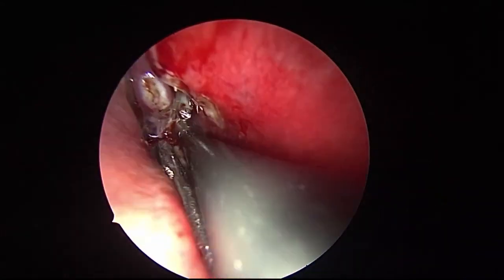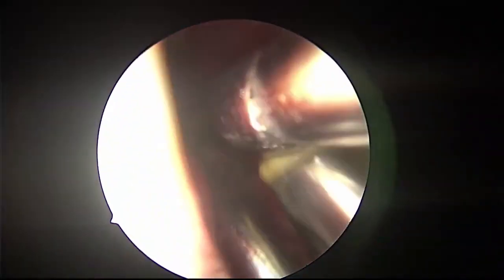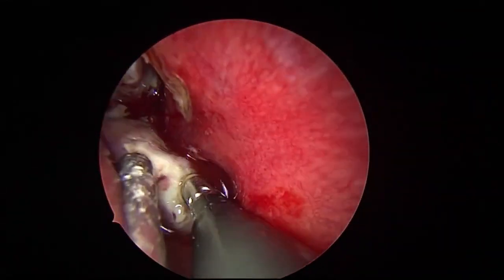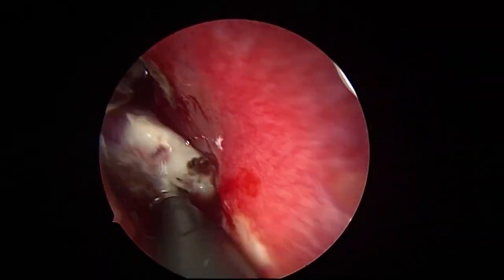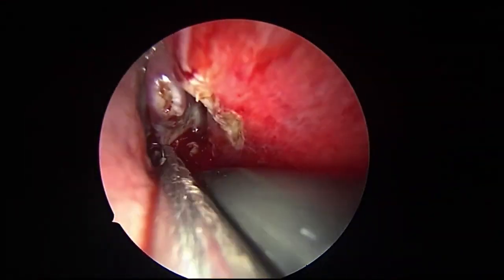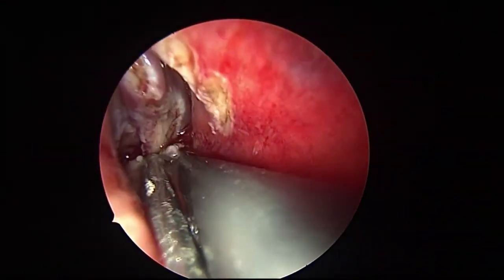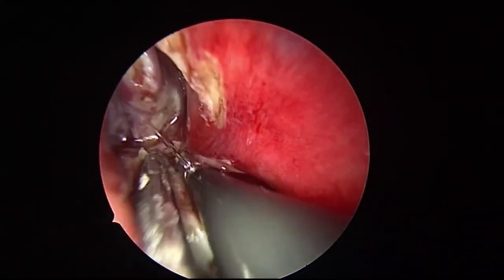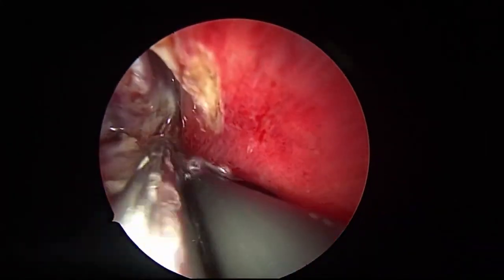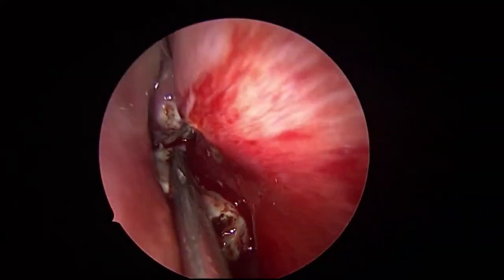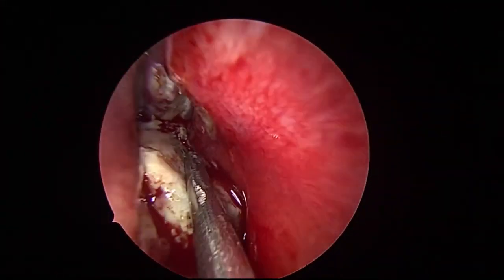See, more and more surface coagulation will help reduce the vascularity and allow the tumor to shrink. With your instrumentation, even if you inadvertently touch the tumor with your instrument, it is not going to bleed so profusely. That is the advantage of surface coagulation. More and more surface coagulation improves your visualization.